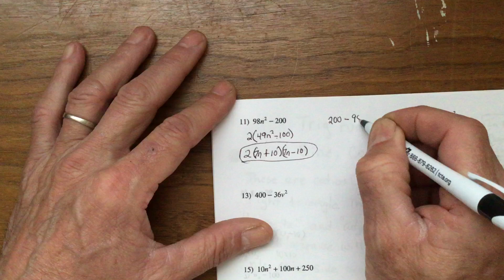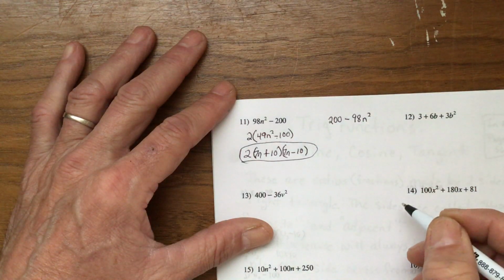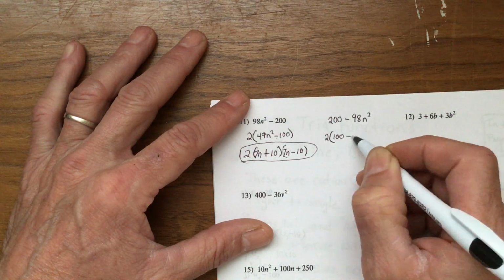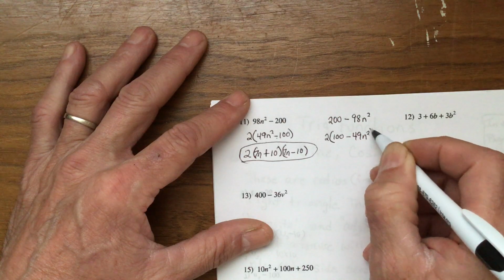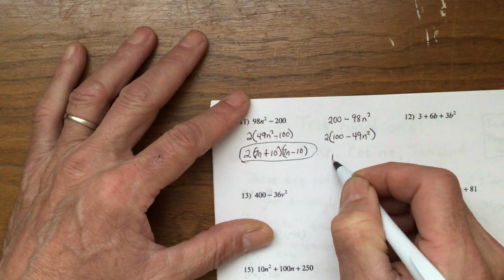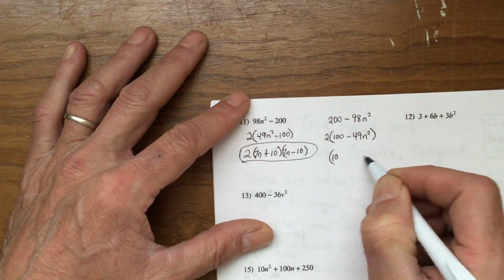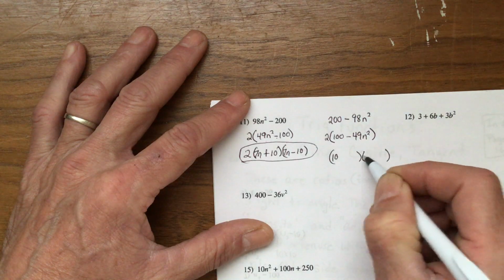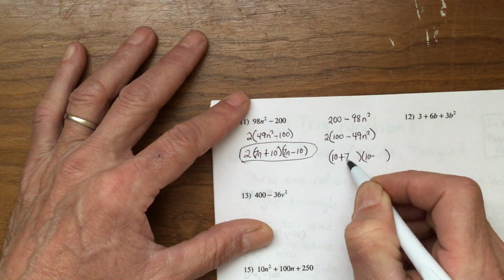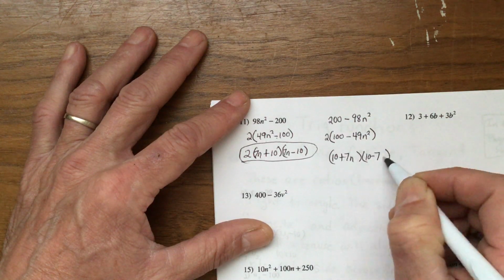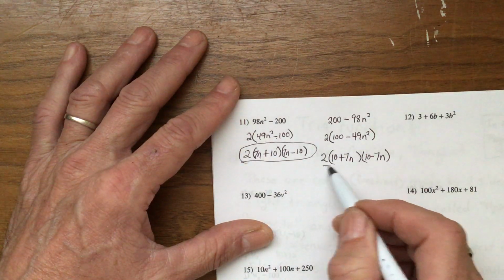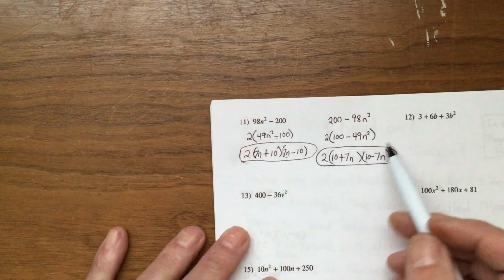minus 98 n squared, we would have started out the same way by factoring a 2 out. 100 minus 49 n squared. Now factor this. The 100 comes from 10 times 10. One's a plus, one's a minus. 49 comes from 7 and 7, and n squared comes from n and n. And then put the 2 with it, and we get the same answer. So it doesn't matter.